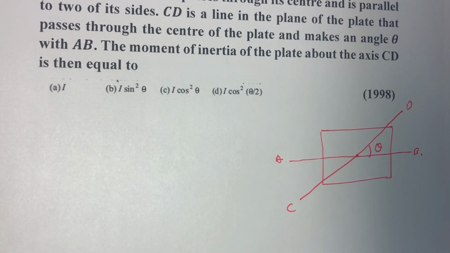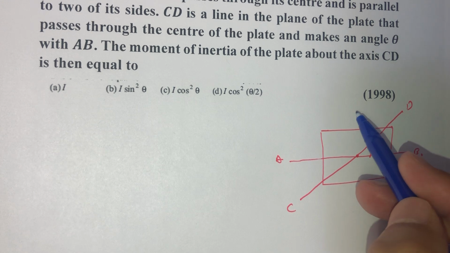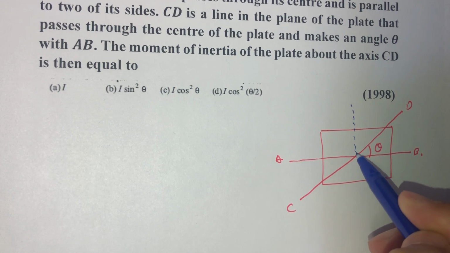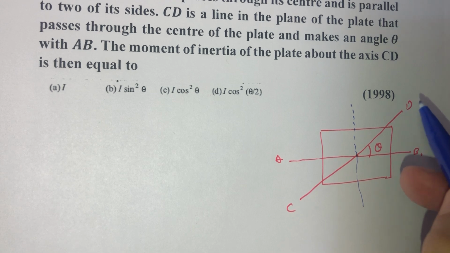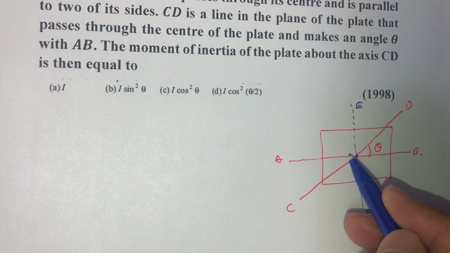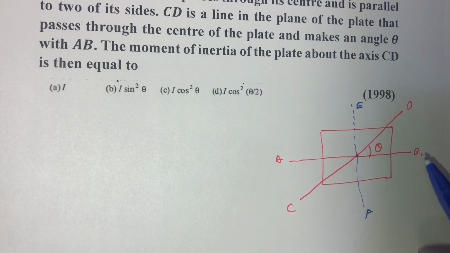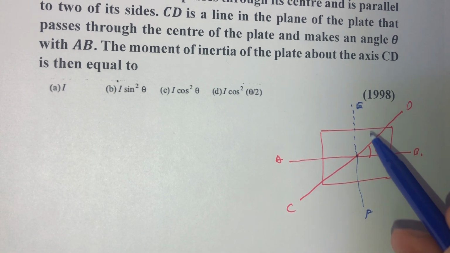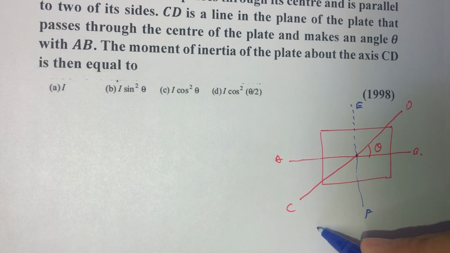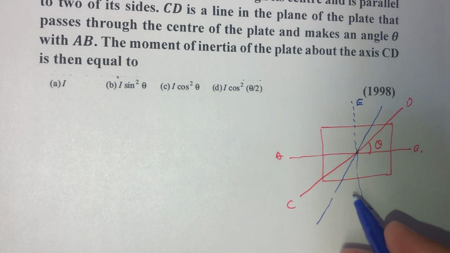So in this case, we are going to use the theorem of perpendicular axis. We have AB as one of the axes. Let us draw another axis, which is our EF, and EF and AB are perpendicular to each other. And there is a third axis which is perpendicular to both AB as well as EF, and let us draw it like this, and this axis is GH.